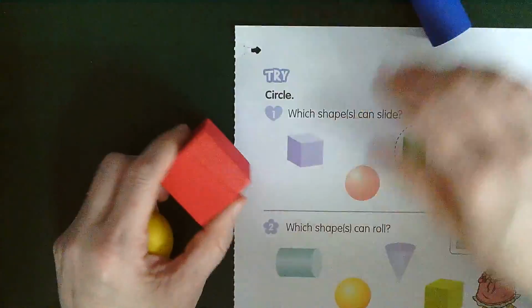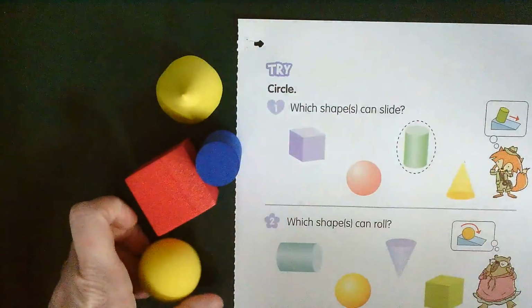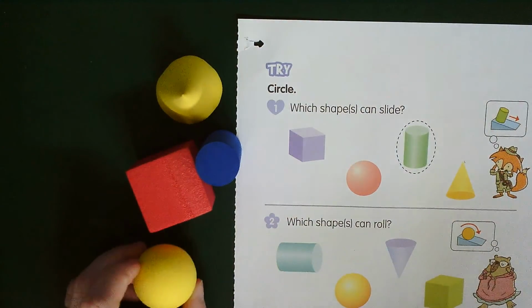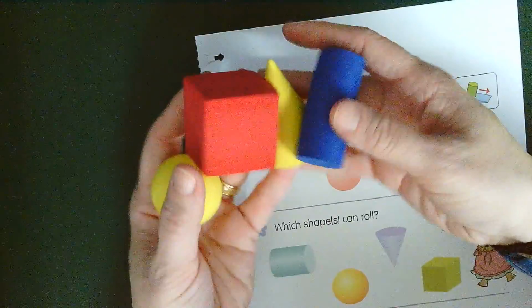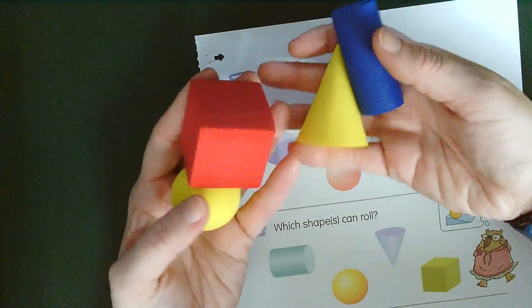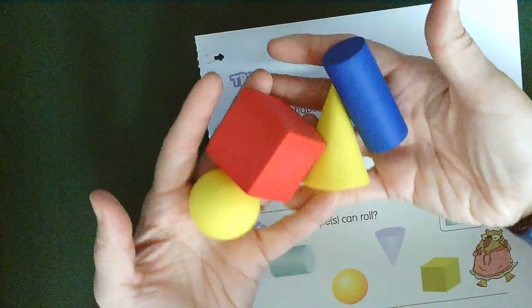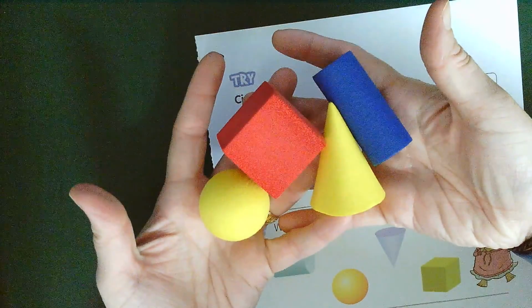This video is to talk about the math assignment with 3D shapes for Wednesday, December 8th. So we're going to be focusing on three-dimensional shapes. The last couple days we've been talking about flat shapes or 2D shapes. Today we're switching over to three-dimensional shapes.